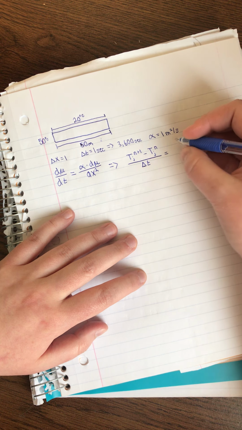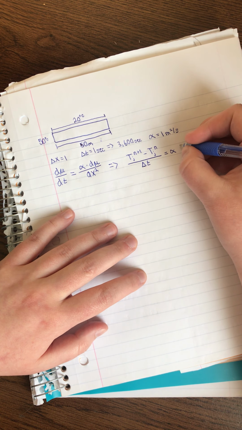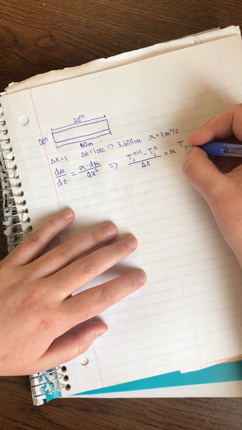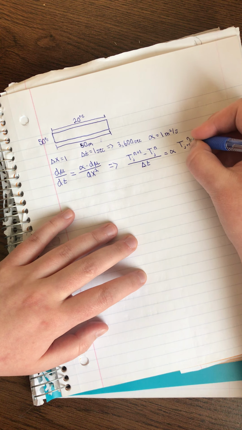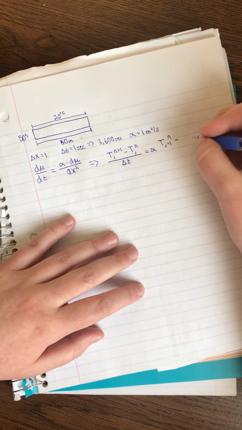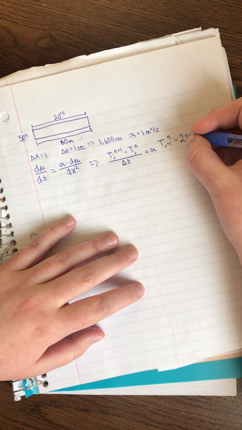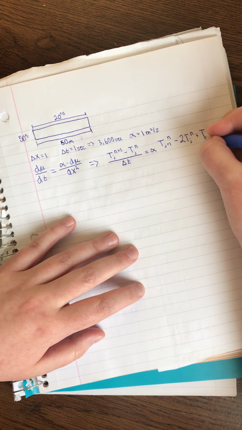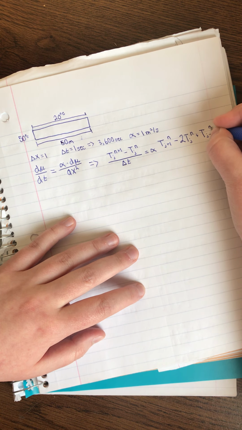And then this is equal to our alpha times the temperature at the next position, n, minus 2 times the temperature at the original position, n, plus the temperature at the previous position, n.